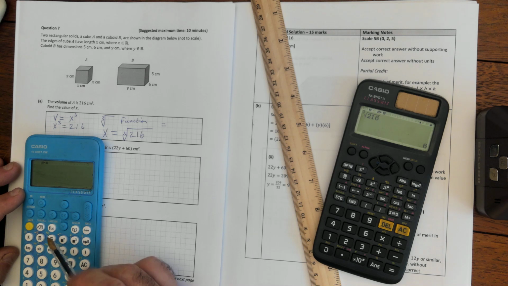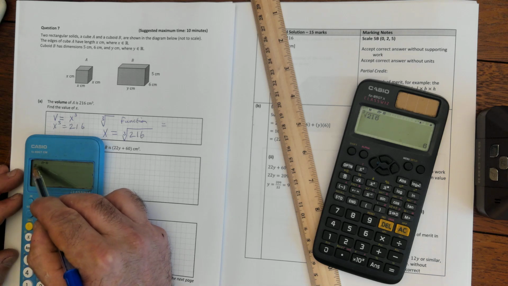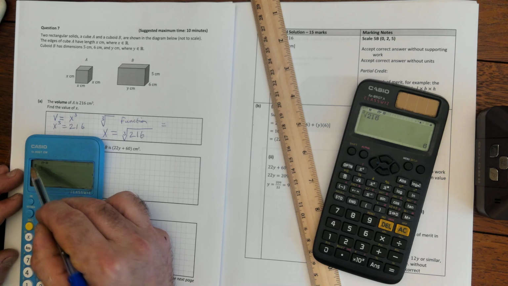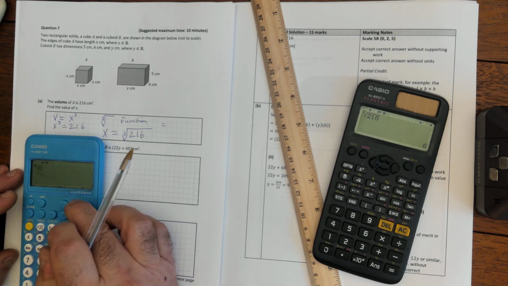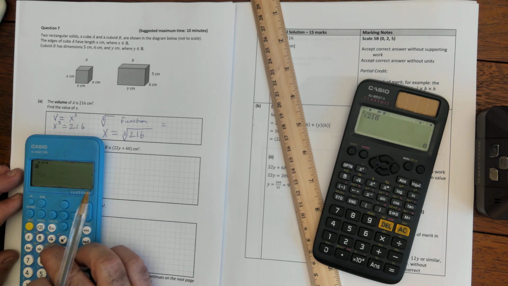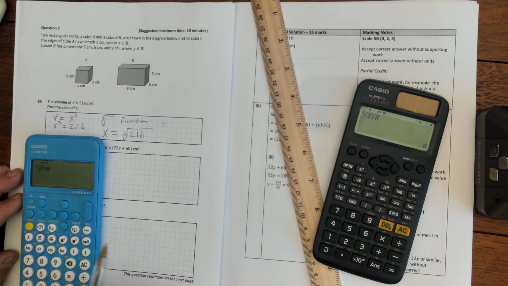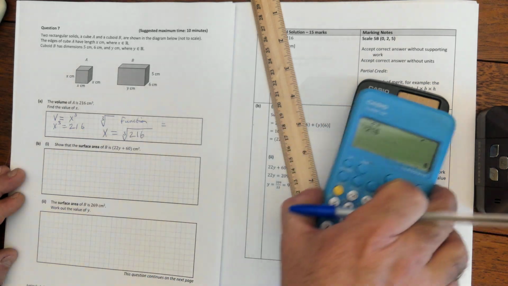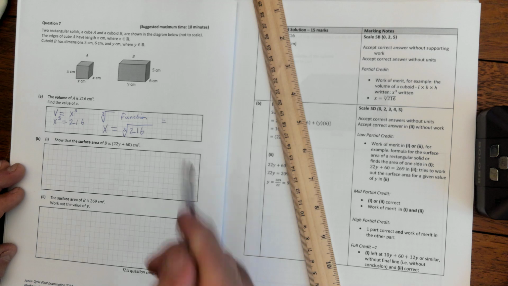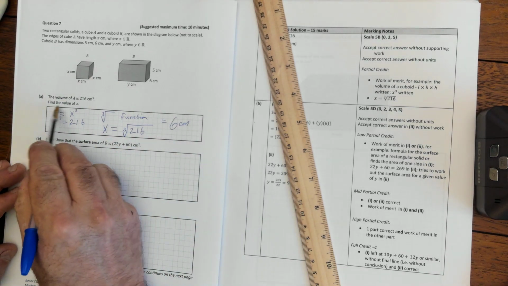However, when we look at it, we see that there are two entries. There's the order entry and then there's the number entry. But what you can do is you can push the order beforehand and then shift your way into it and then push 216. Okay, so we get 6 centimeters for the value of x.